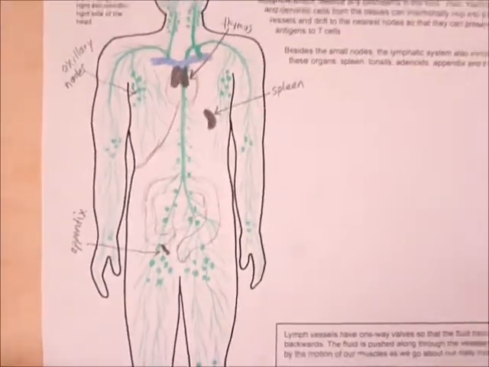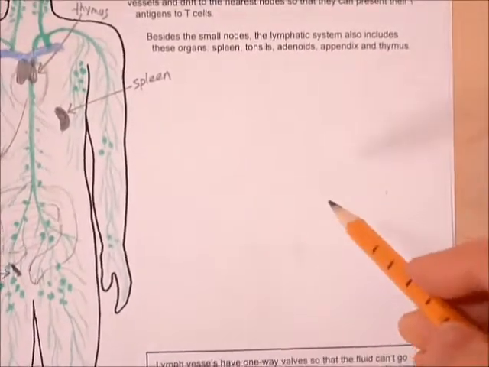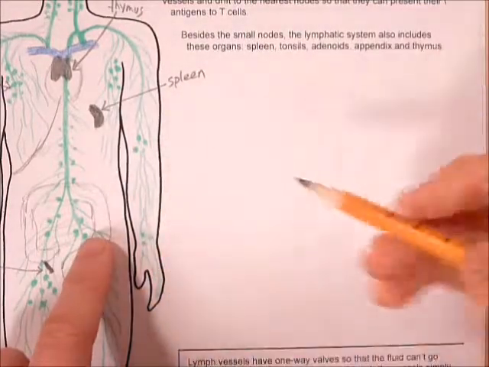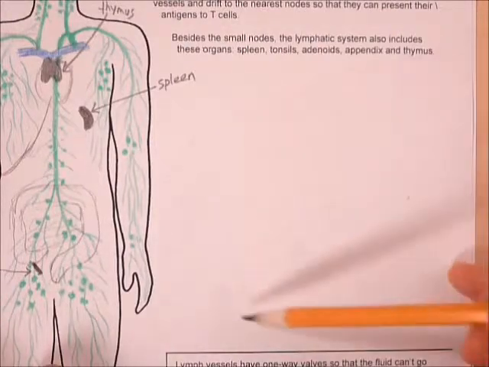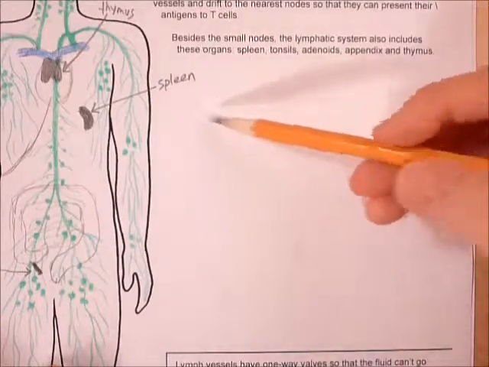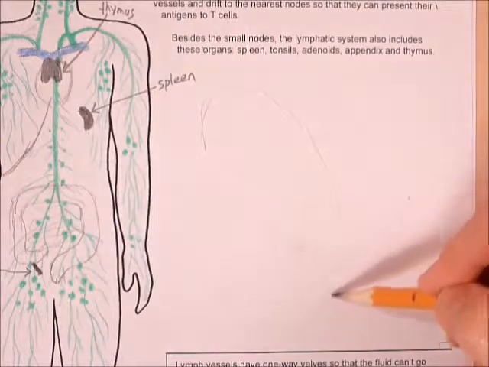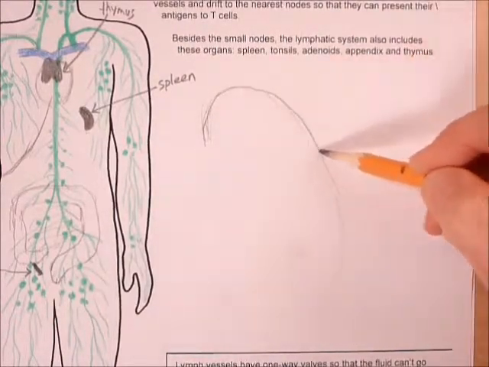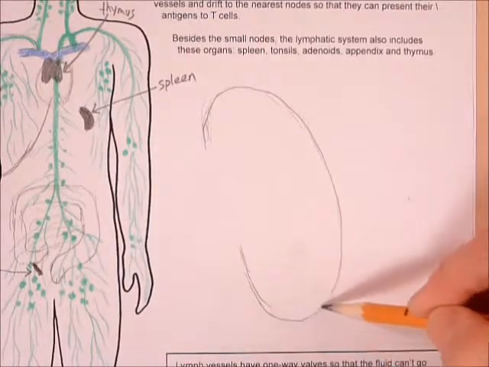Okay, and then we're going to draw a couple of them over here in this space, right here. So first let's draw the spleen. You can see we're just right at the edge of our paper here. We need to draw something here, and something here. So the spleen is going to be a thing that looks like this. It's kind of round, looks like a jelly bean, sort of, doesn't it?